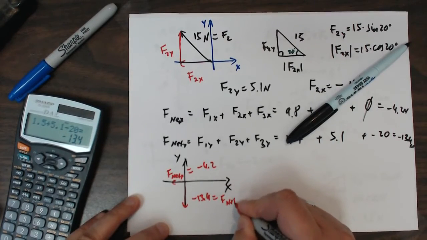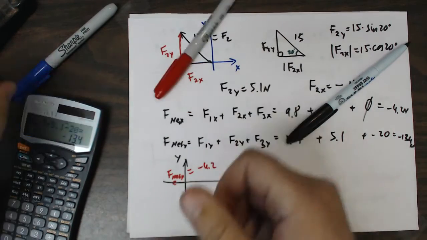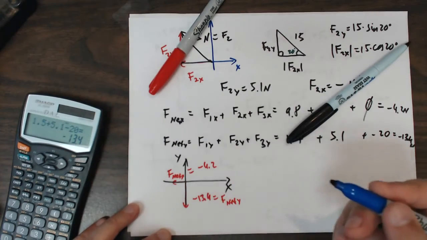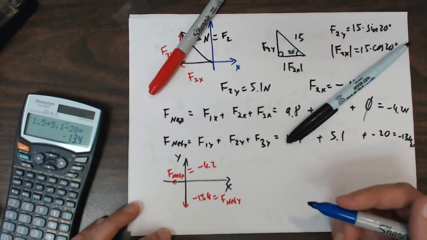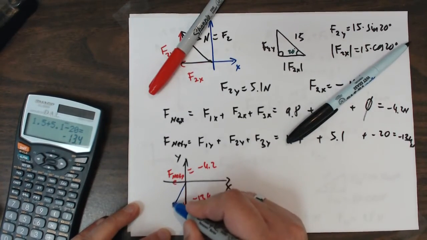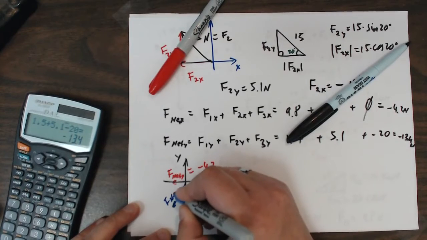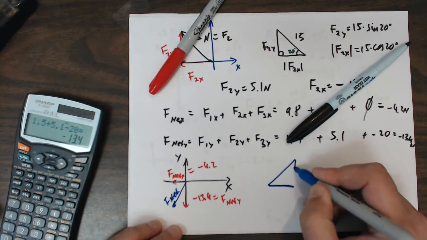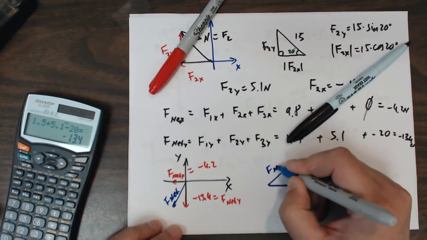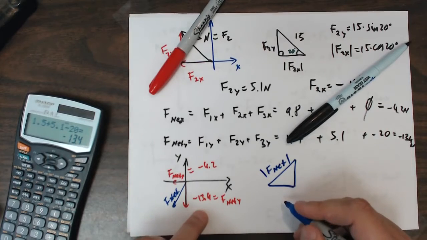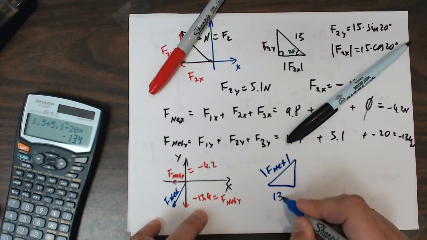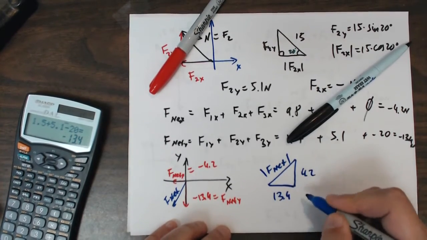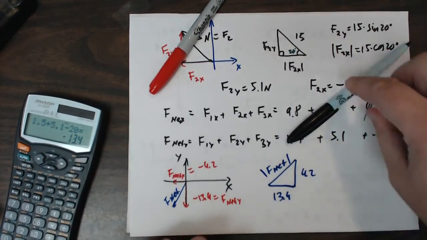That's the y component of the net force. So the net force will be equal to, well, we have to add the components as vectors. This arrow represents the net force. And again, as we know, a vector together with components always form a right-angled triangle.